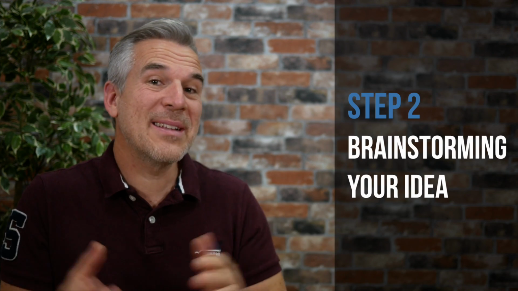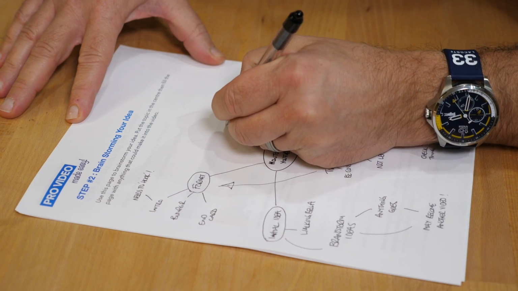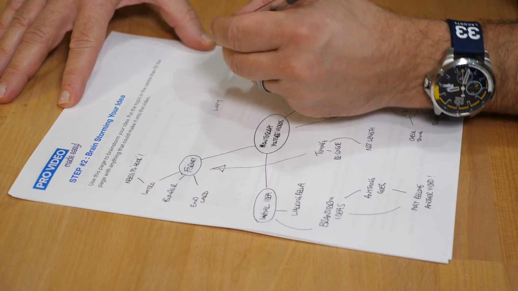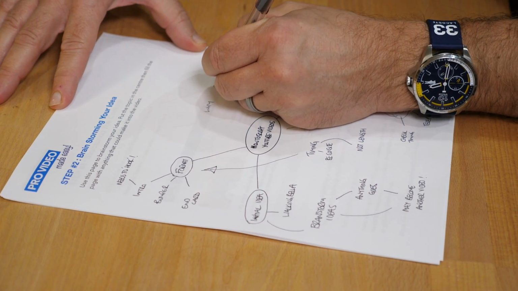Step 2, brainstorming your idea. I get back to my office, or better still, I go and visit the local coffee shop and I start scribbling on an A4 page all the thoughts that have come off of that dictaphone and anything else that comes to mind on the topic. When you download that worksheet, I've left a whole page blank for this stage. So I've started with my question in the middle of the page and I surround it with all of my thoughts. There's no wrong things to put down.